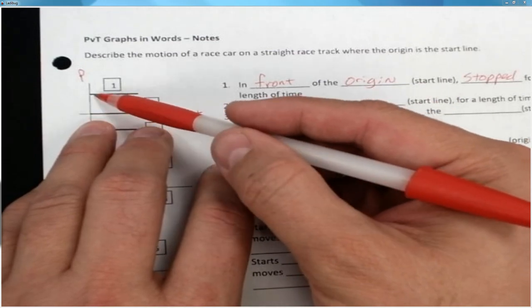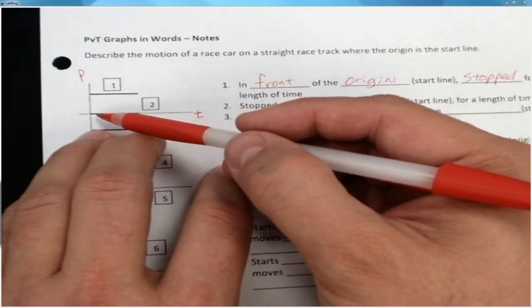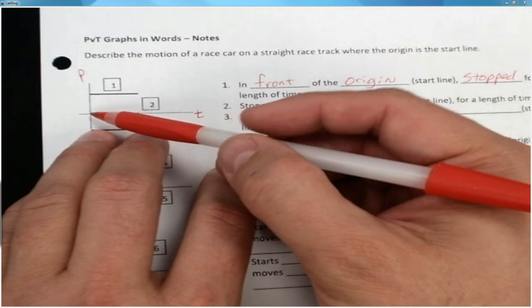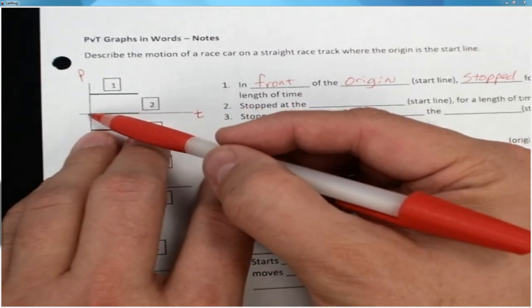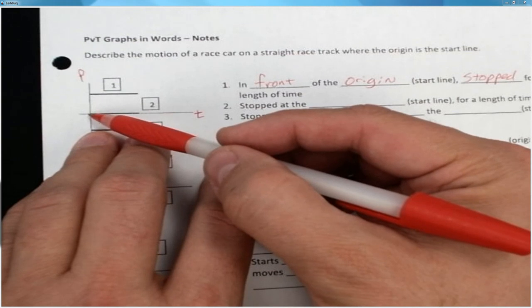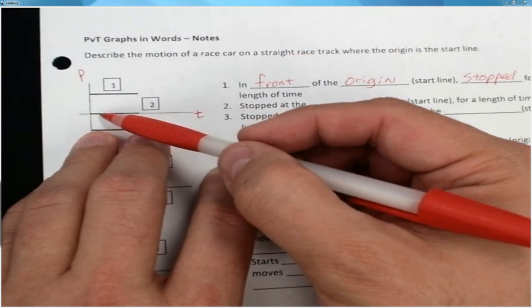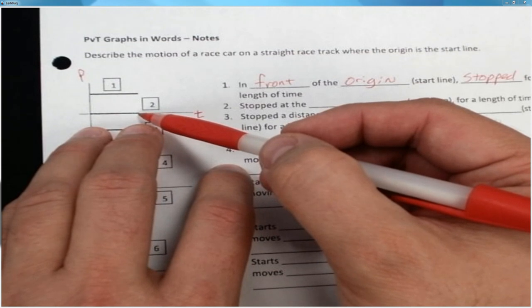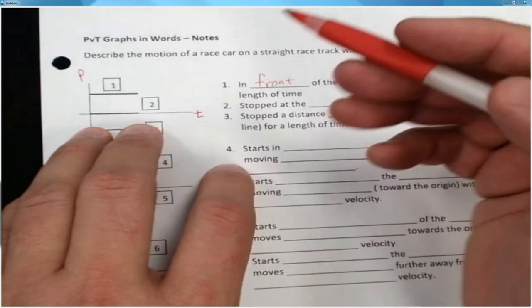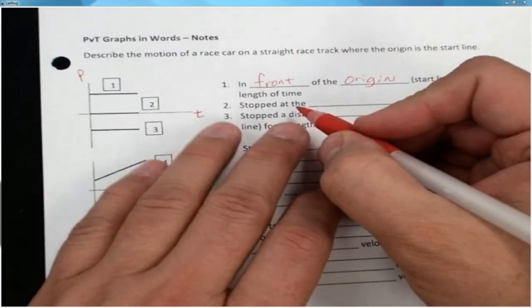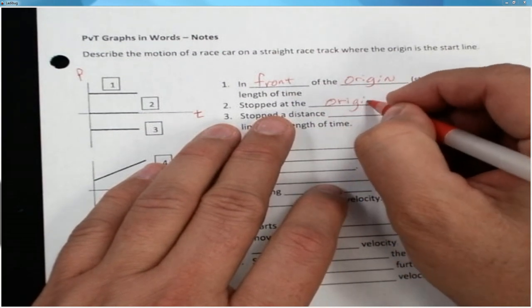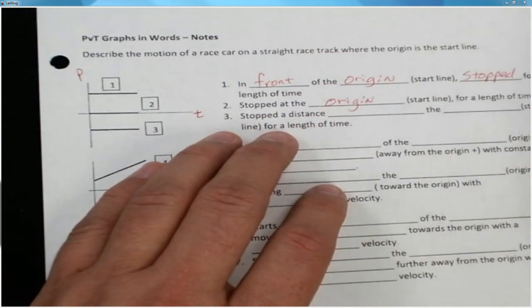It starts right here at 0, 0. So at time equals 0, our race car is on the starting line. It's at the origin, and it just stays there as time goes along. So it's another rather boring graph. This race car is just hanging out at the origin. So it is stopped at the origin for a length of time.